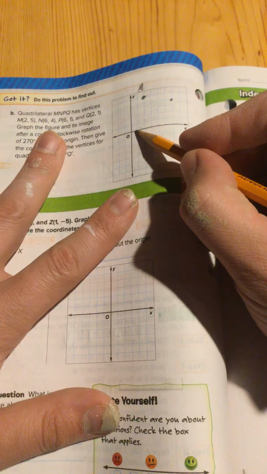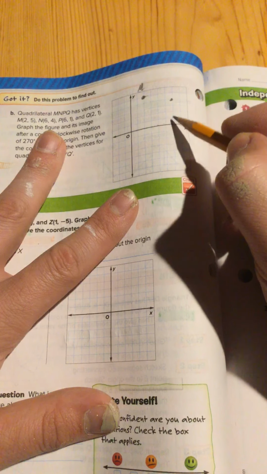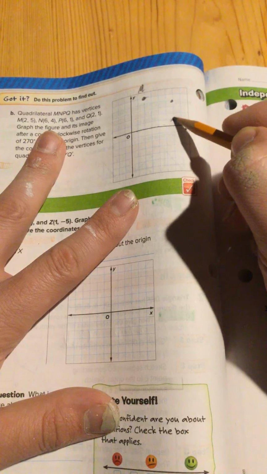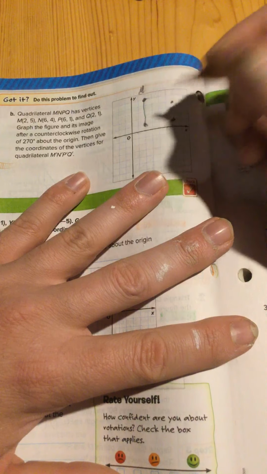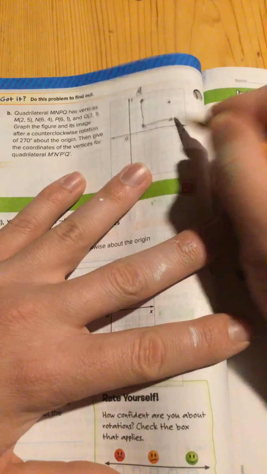P is 6, 1. 1, 2, 3, 4, 5, 6, 1. Up. And Q is at 2, 1. So we have a nice quadrilateral here that we're going to be working with.